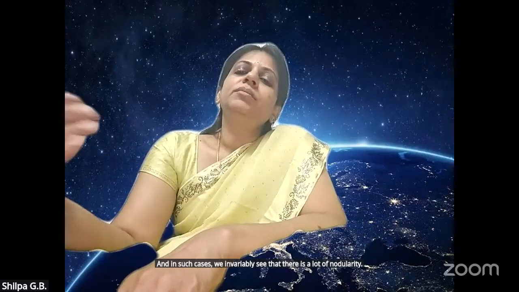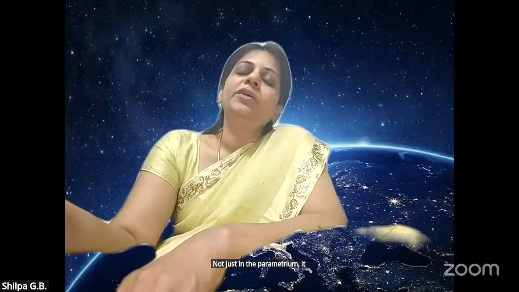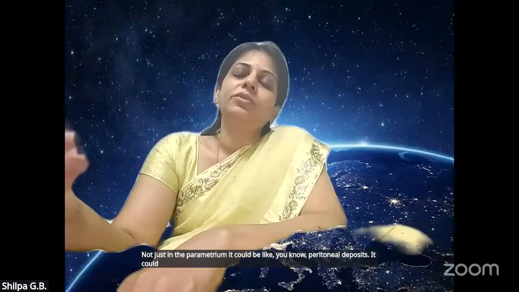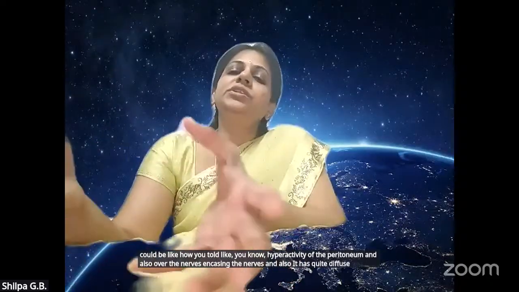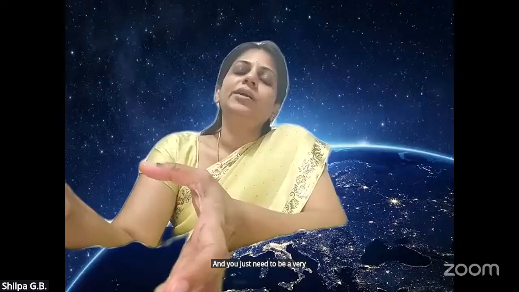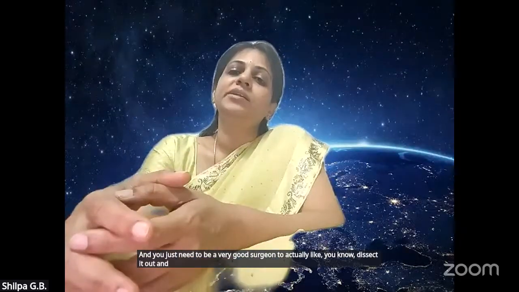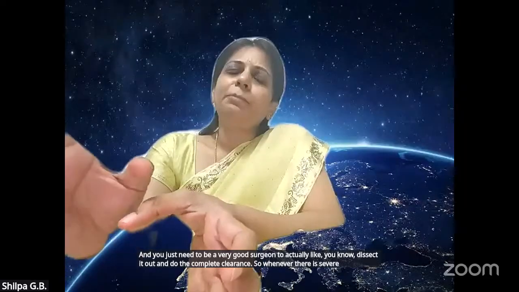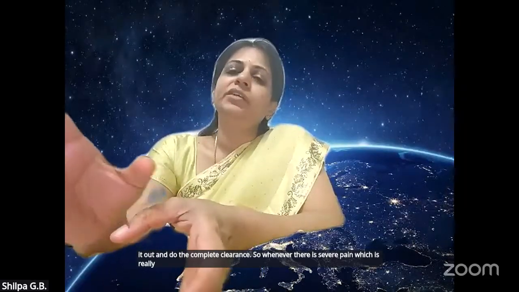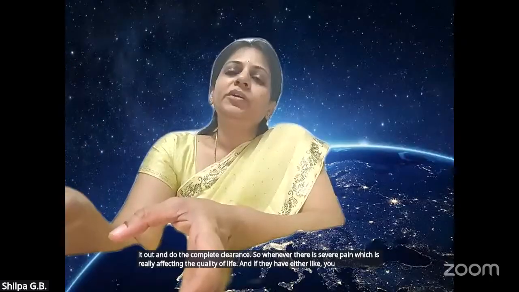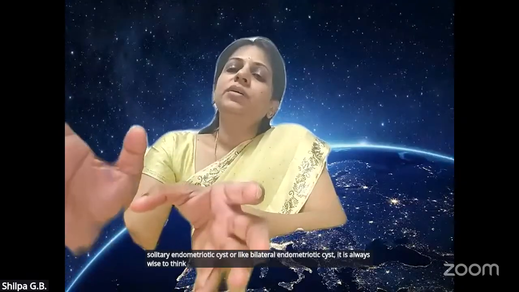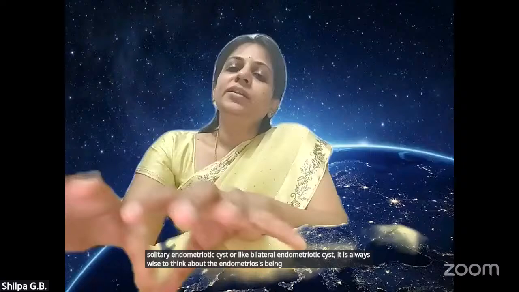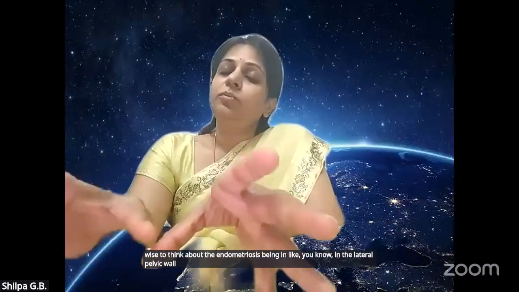Not just in the parametrium. It could be peritoneal deposits. It could be, like you told, hyperactivity of the peritoneum, and also over the nerves, encasing the nerves, and it is quite diffuse, and you need to be a very good surgeon to dissect it out and do the complete clearance. So whenever there is severe pain which is really affecting the quality of life, and they have either a solitary endometriotic cyst or bilateral endometriotic cysts, it is always wise to think about endometriosis being in the lateral pelvic wall, also in the retroperitoneal area too.